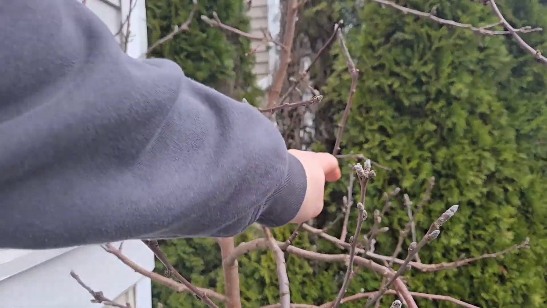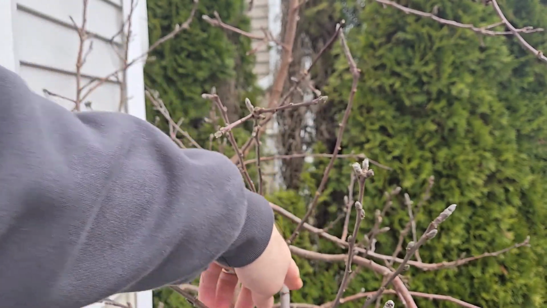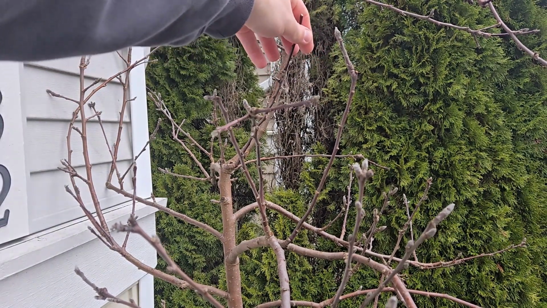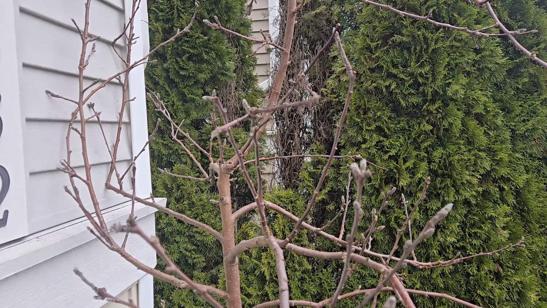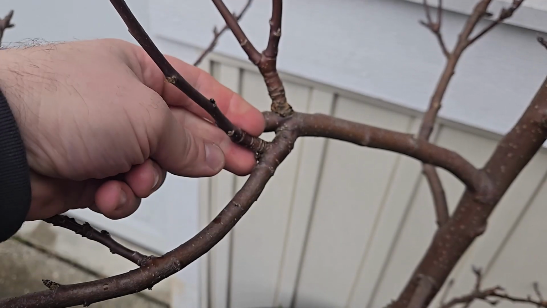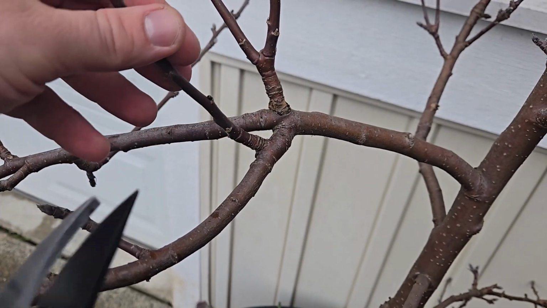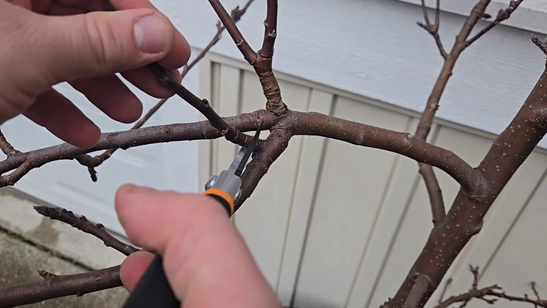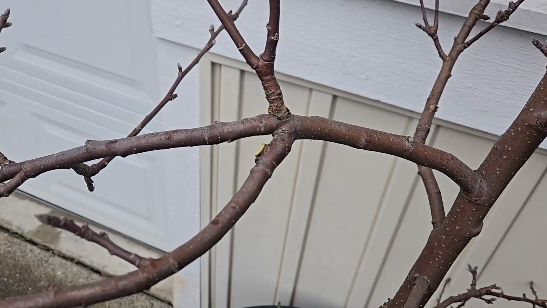Next, I've got a branch that is in a crotch of two branches here, and is also touching the branch above it. So removing this branch will fix both of those issues. Here's another view of it. You can see it's right in the middle there. I don't particularly like that, so I'm just going to remove it, leaving a little bit of a stub, like so.